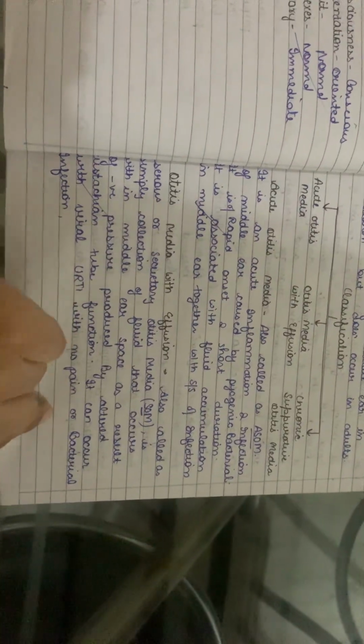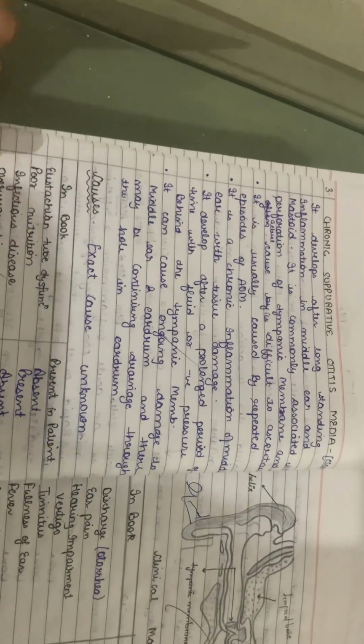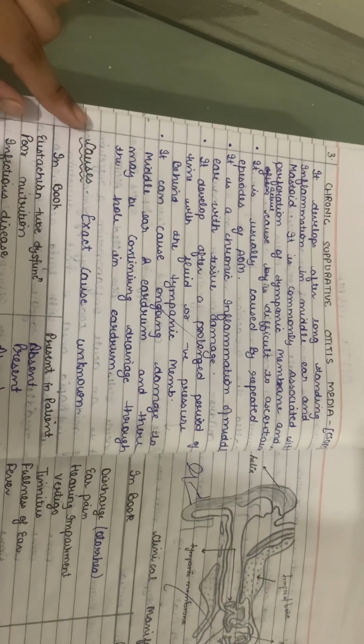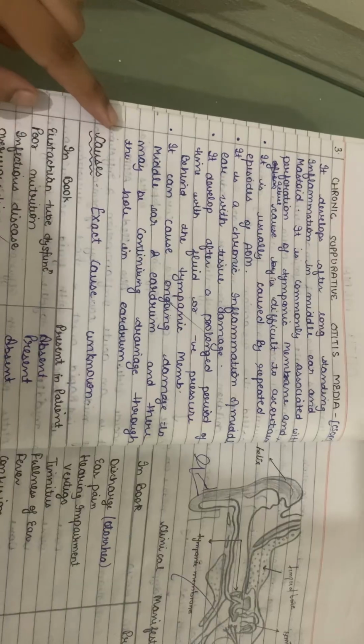Try to prepare a good image and diagram, which I will show you later. And here the third type is chronic suppurative otitis media, which is the diagnosis of our patient.